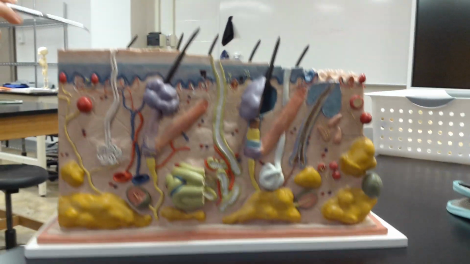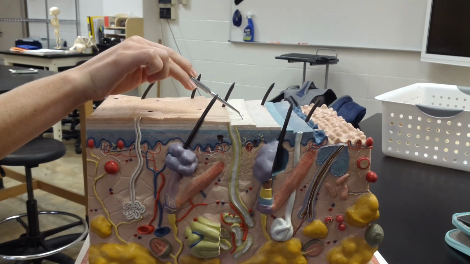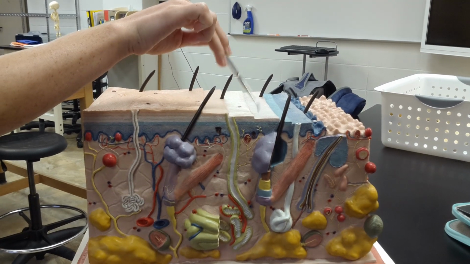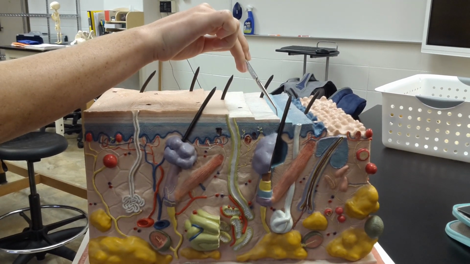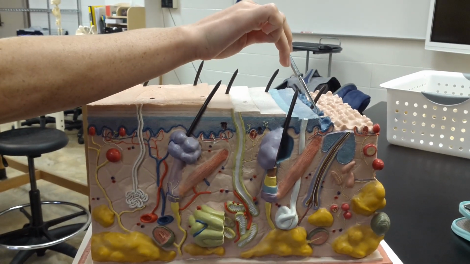The epidermis has five major layers. The first three represent the stratum corneum. The next is the stratum lucidum, which is only found in thick skin. Then you have the stratum granulosum, followed by the stratum spinosum, and then the stratum basale.